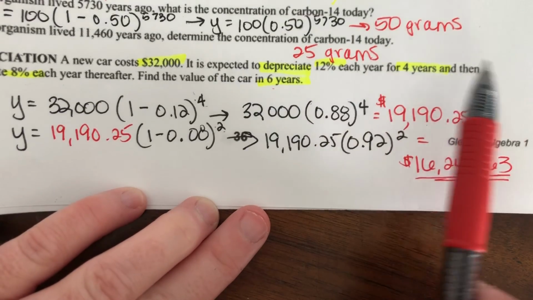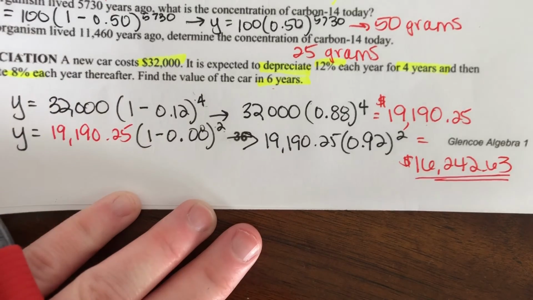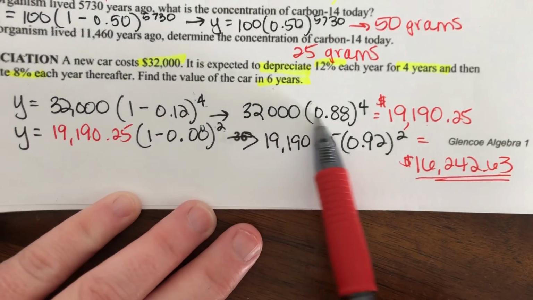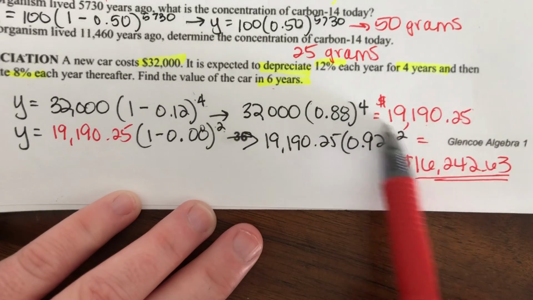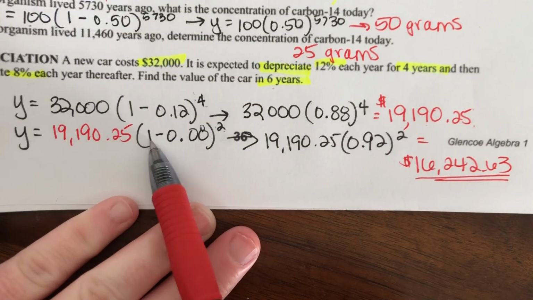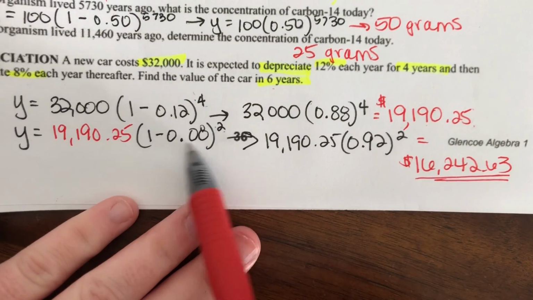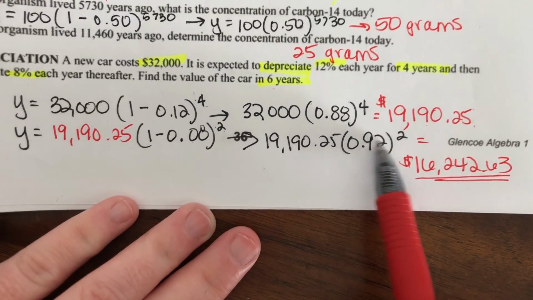And then after 4 years, it kind of slows down. It doesn't depreciate as much. It's only 8%. So the first 4 years, as we depreciate, after those 4 years are up, our new value is this. Then moving forward 2 more years, but only depreciating at an 8% rate, 2 years after the first 4, we're left with this amount.